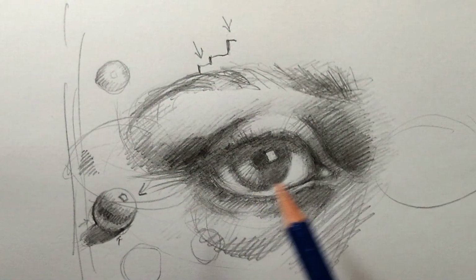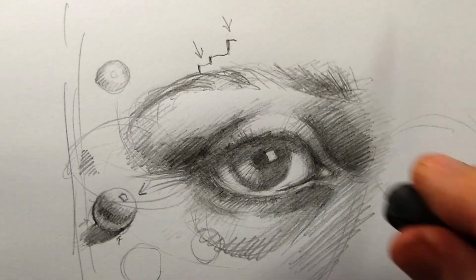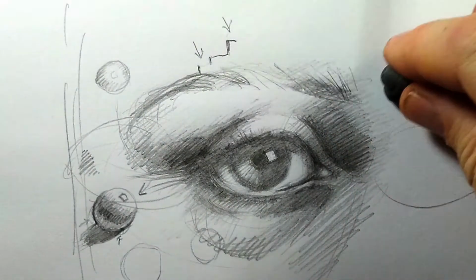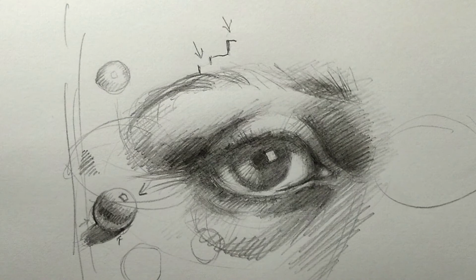See, that got more feminine right away just by doing that. Pretty interesting. And make the eyebrow thinner. And you compare it to the standard classical eye, and then you see the changes you want to make. So it's good to be able to do something like this out of your head.